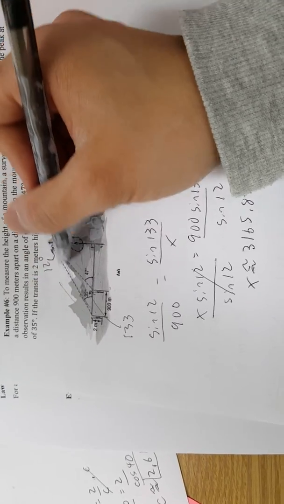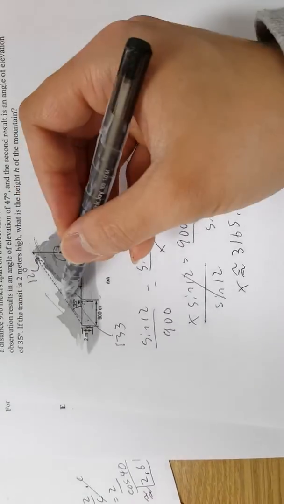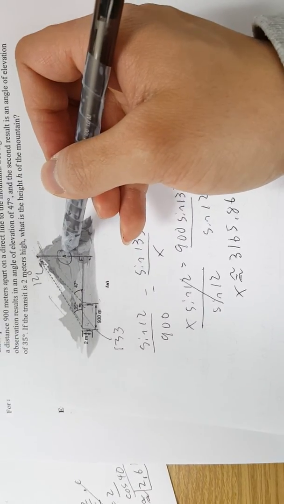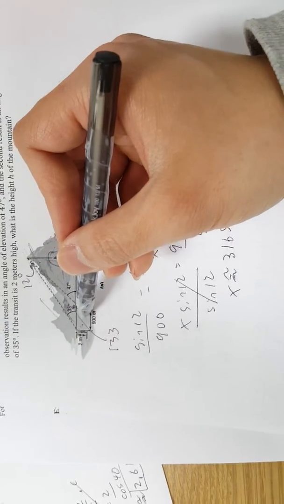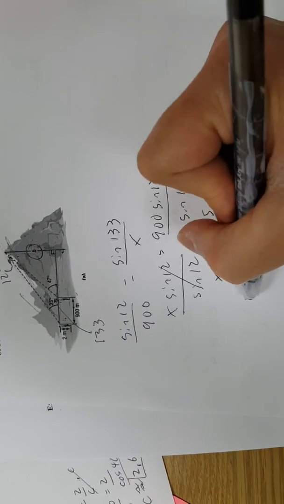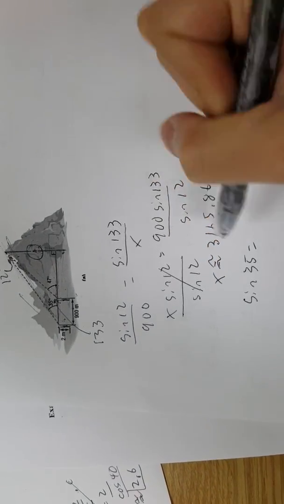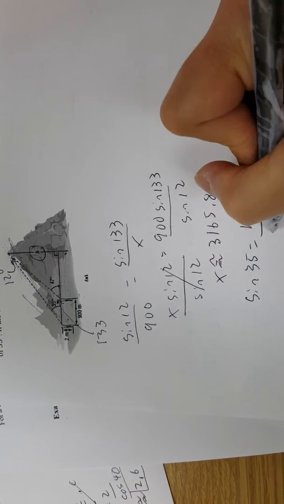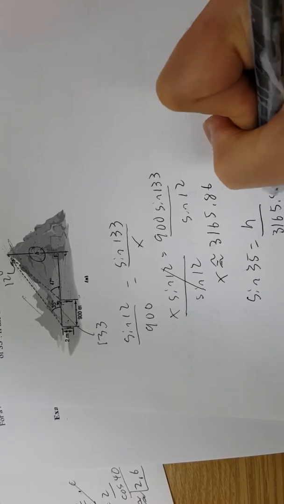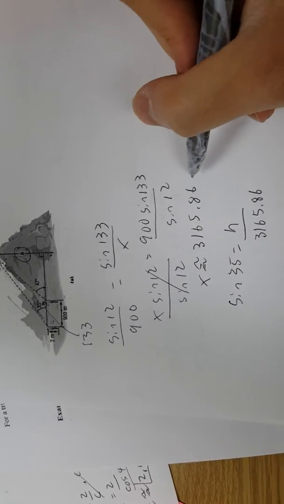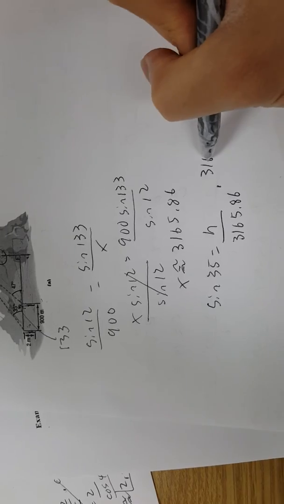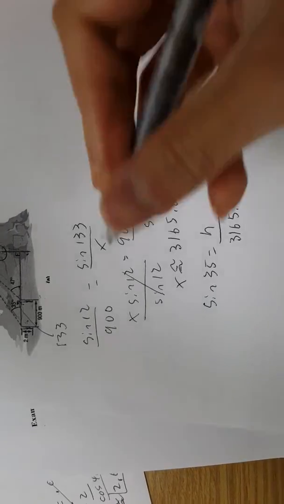And now from that, that's our hypotenuse. Or that's this distance, that's the line of sight from the further distance. So now, if I have the hypotenuse and I'm looking for the h, which is the opposite, I could do sine of 35 is equal to h over 3165.86. Multiply both sides by 3165.86.